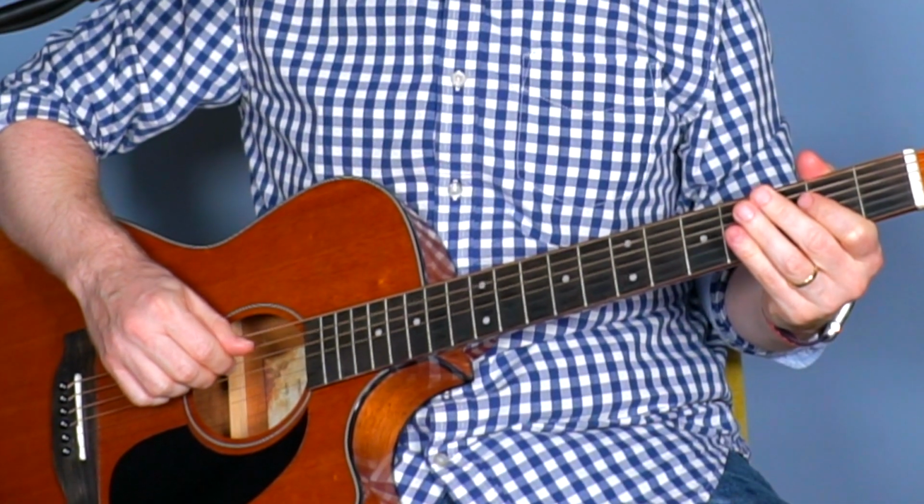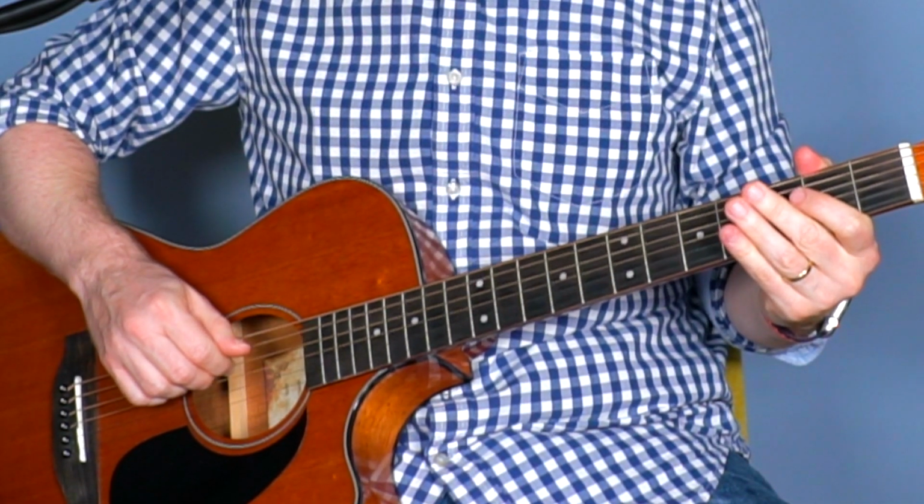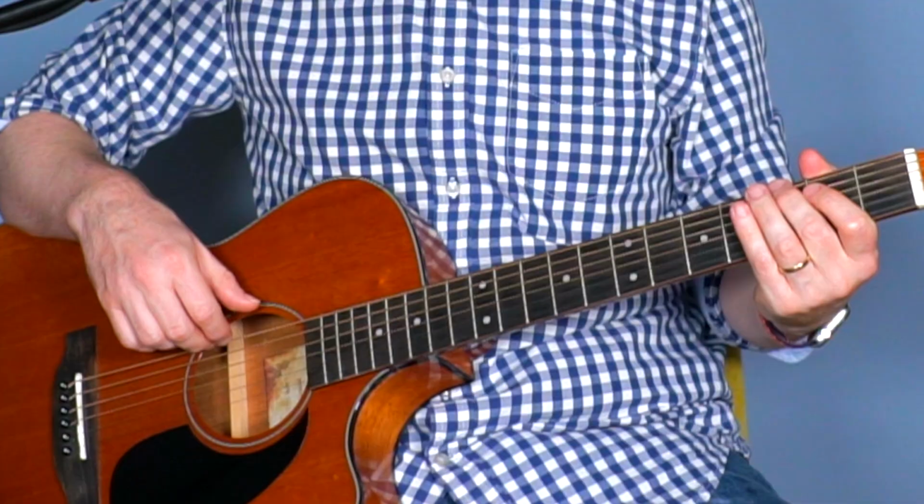And then the second line, it's open, 3rd, open, 3rd, open, and then 3rd fret of the E string again, and then open A string again, and then open E string.